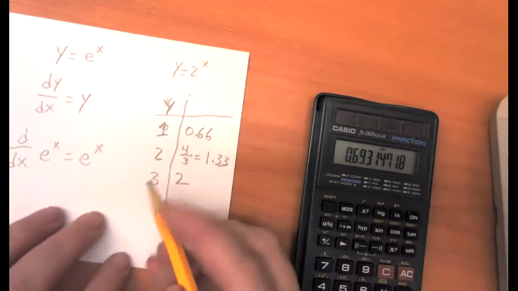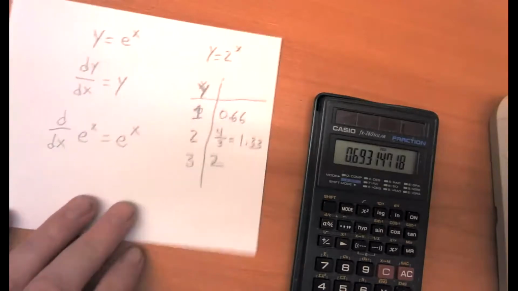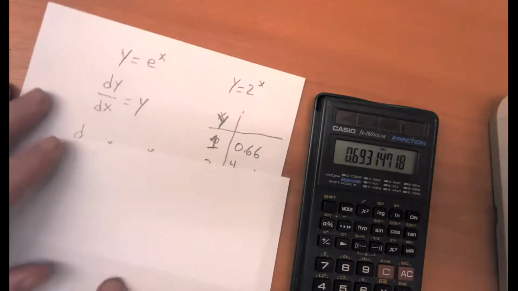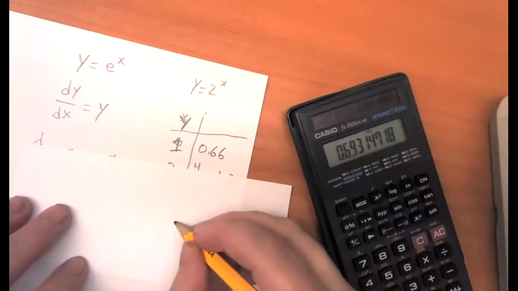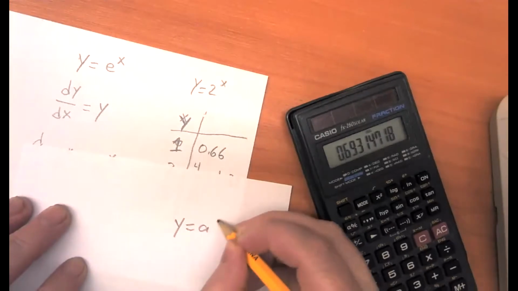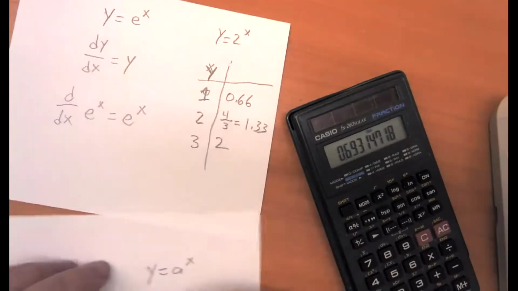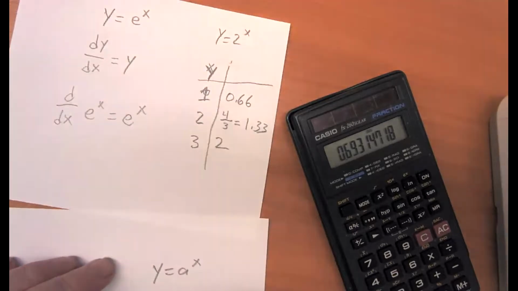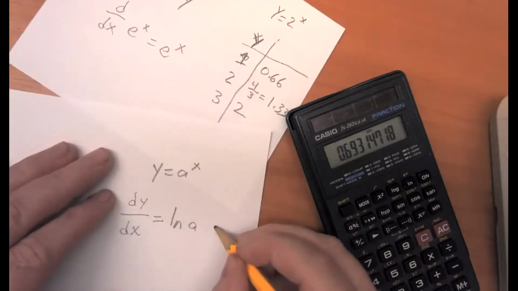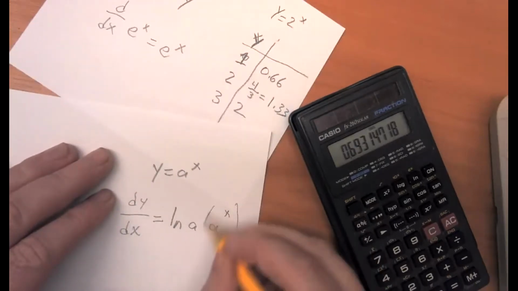Okay, and so here is our general rule for other exponential functions. When y is equal to a to the x power, the derivative of y with respect to x is equal to the natural logarithm of a times a to the x power.